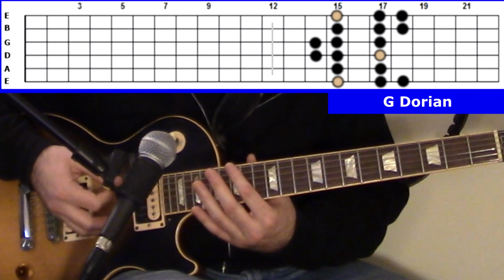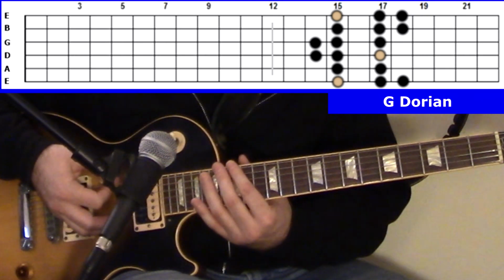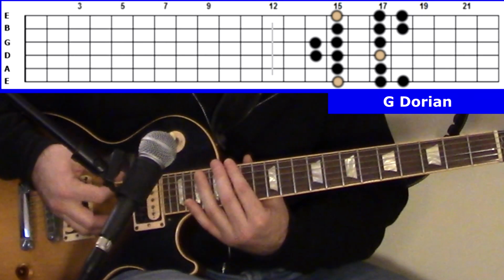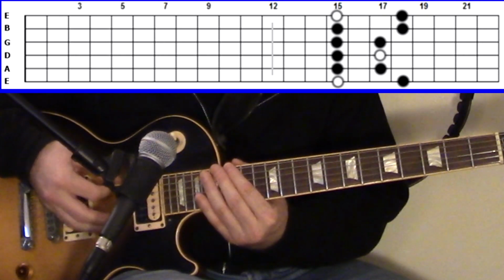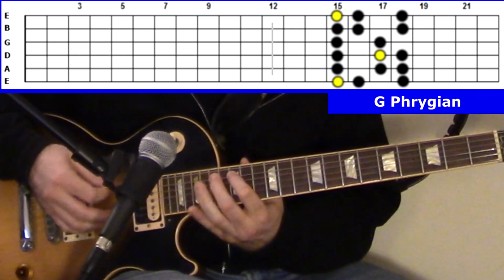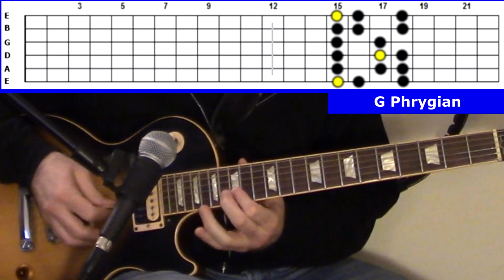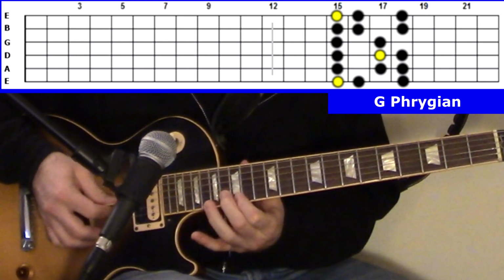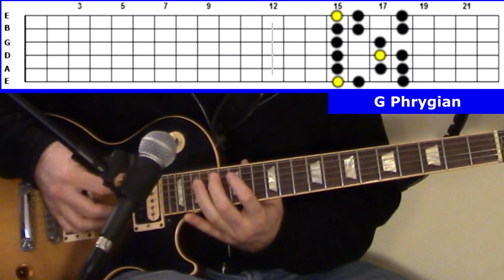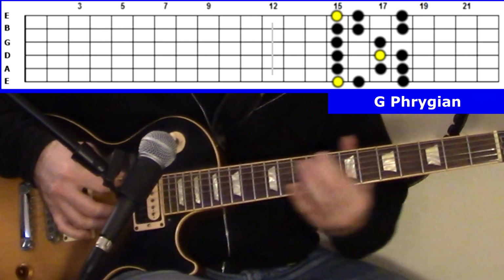Let's look at G Phrygian now. So starting with your G minor pentatonic, adding in some extra notes, you have G Phrygian. All right, so you see how all of these modes combine perfectly with the pentatonic scale.